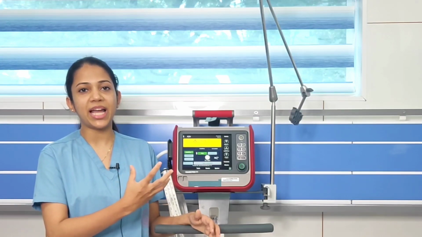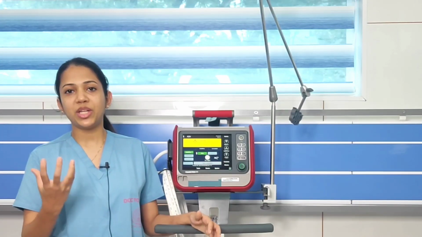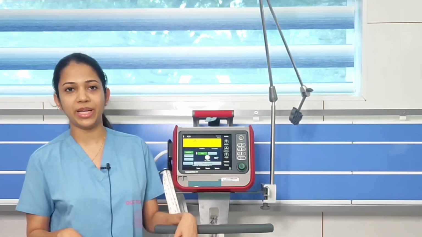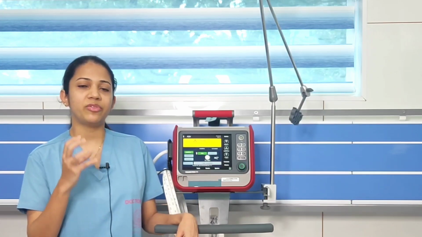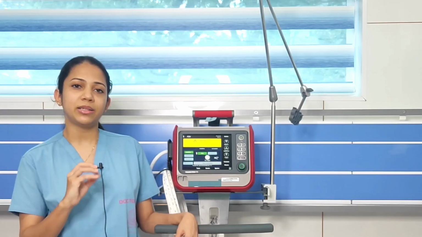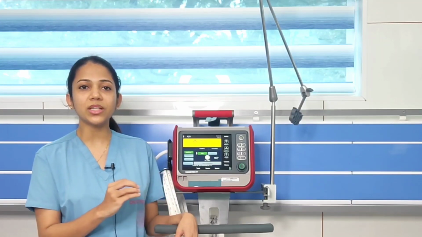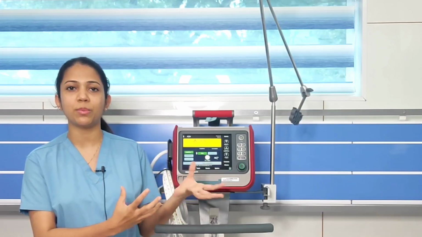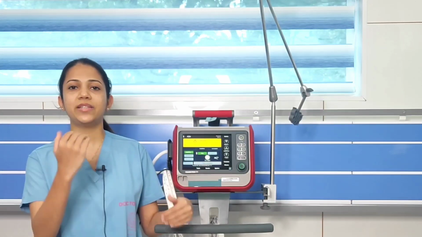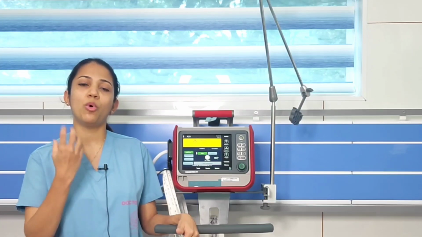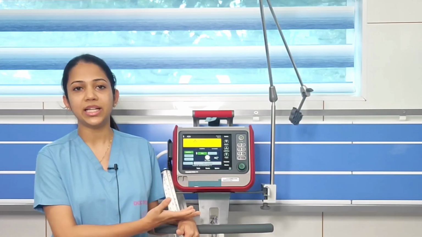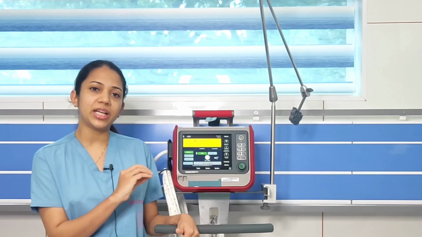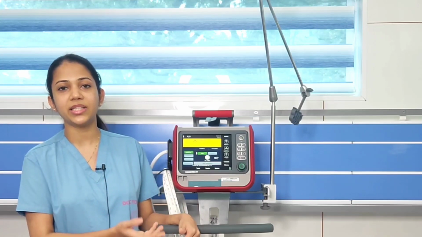And if we are keeping it as -5 centimeters of water, the patient should make that much effort, so that much negative pressure will be generated, and that will be sensed by the ventilator, and the ventilator will provide the breath. So as we set the pressure more negative, the ventilator sensitivity will reduce and the patient will have to put in more effort so that the ventilator will sense the trigger of the patient.